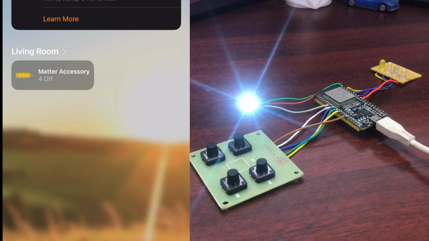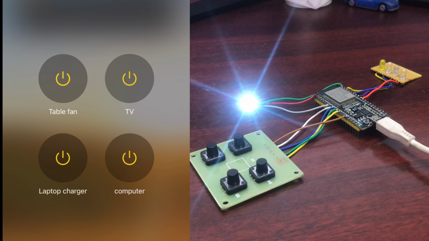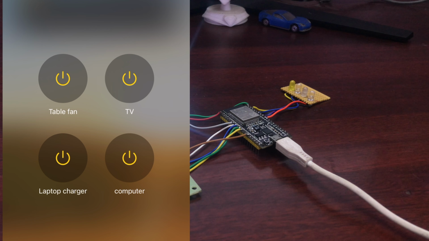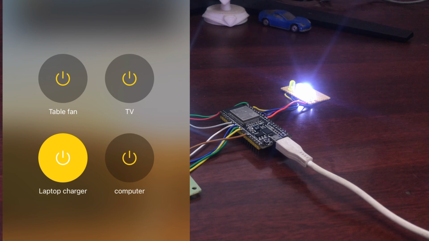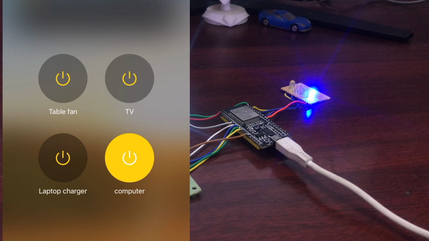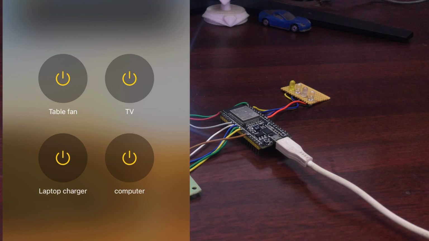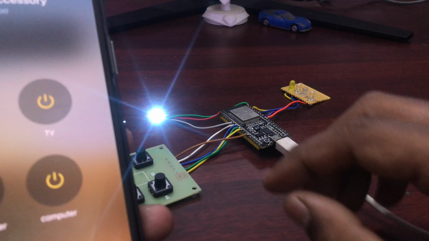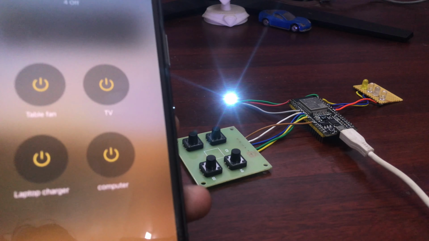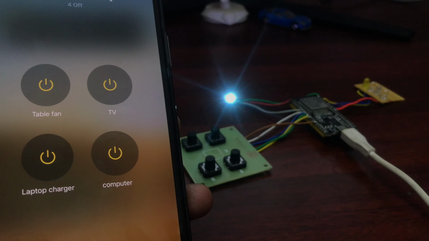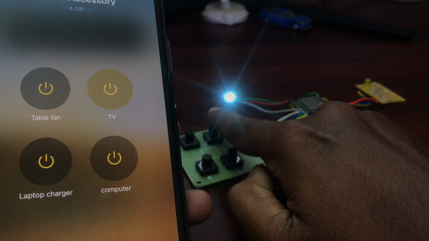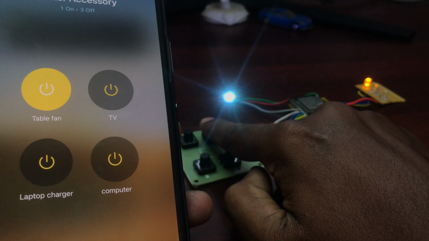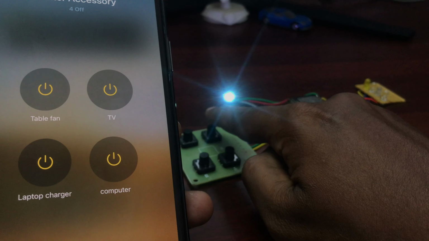Alright, now I'm going to test these, guys. Table fan, TV, laptop charger, and the computer. Okay, everything is working as expected, guys. Now I demonstrate with buttons. If you click the push button, it will respond to the push button, as well as give the feedback on the phone.